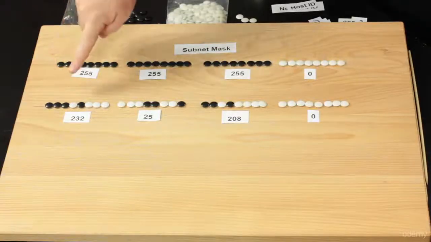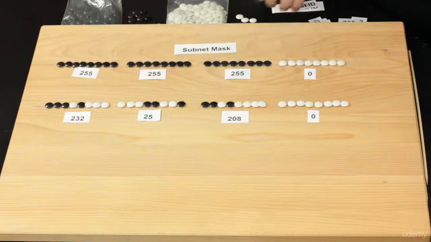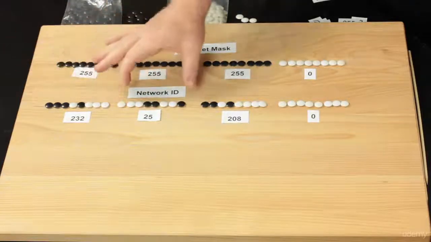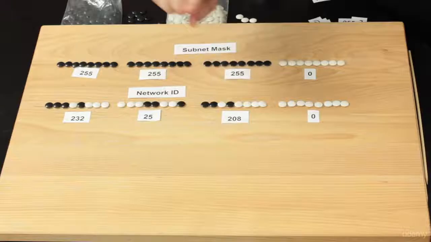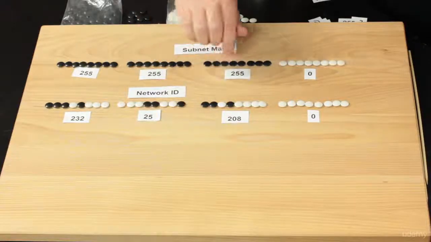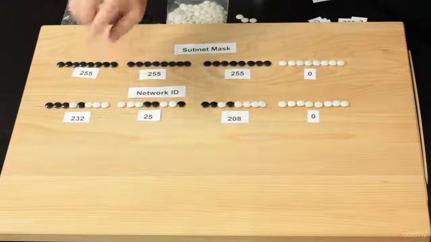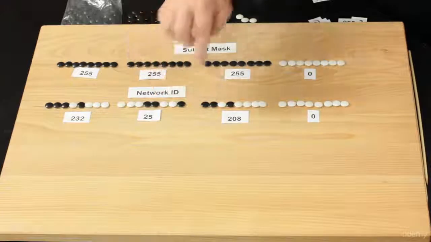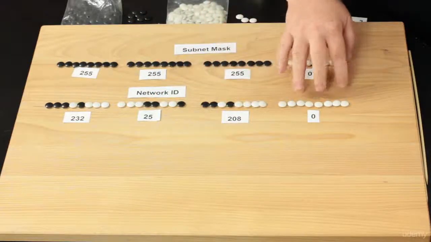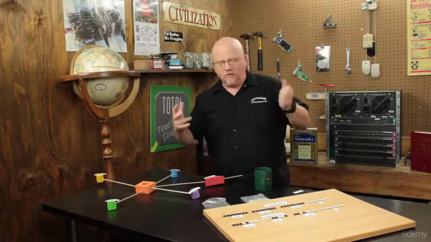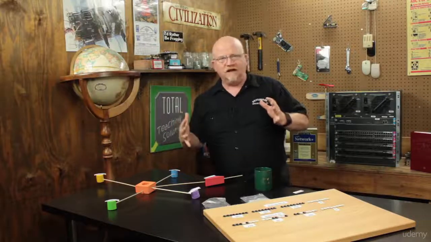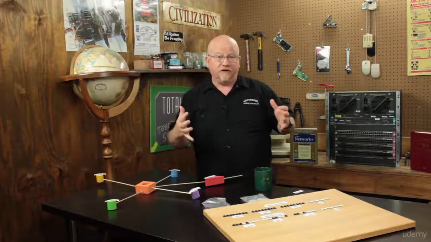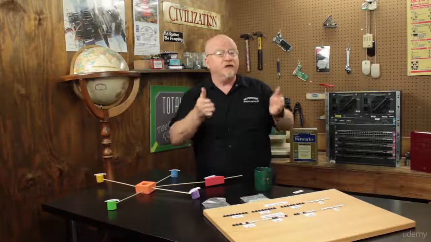Now, what we're looking at down here is what we're going to call my network ID. The network ID is the part of the network numbering system that has to be identical for every computer on this particular network. Now, on my network, which I've decided to set up this way, all the computers are going to be 232.25.208, and then here I put 0. The idea behind this is that when I'm setting up these network IDs, no computer can have just a 0 as part of its numbering system because it's reserved for what we call the network ID.